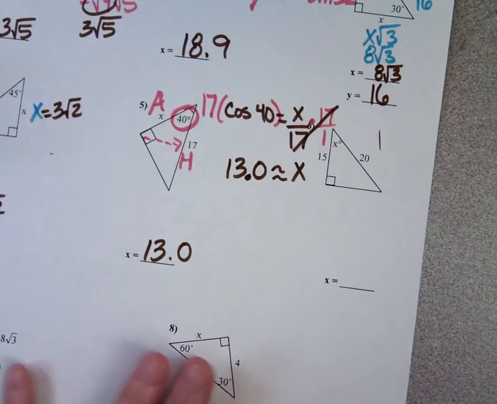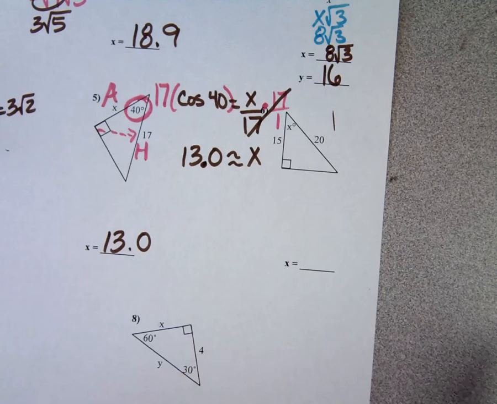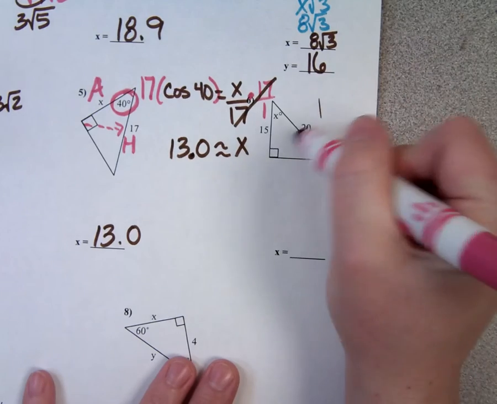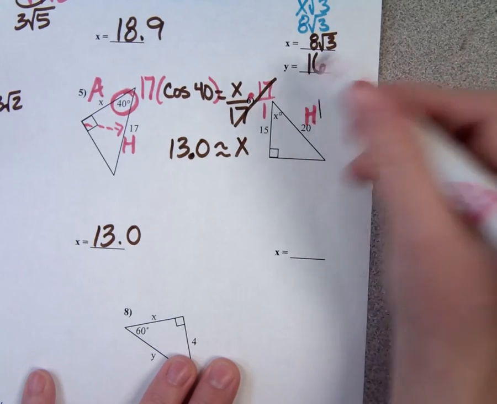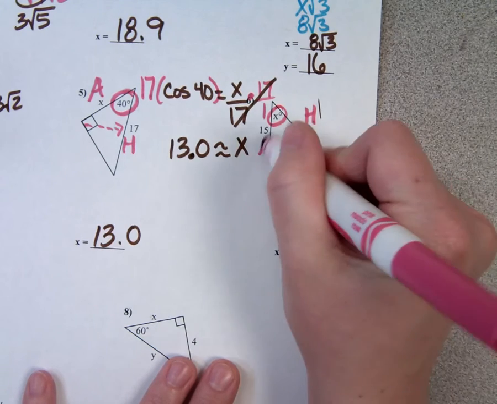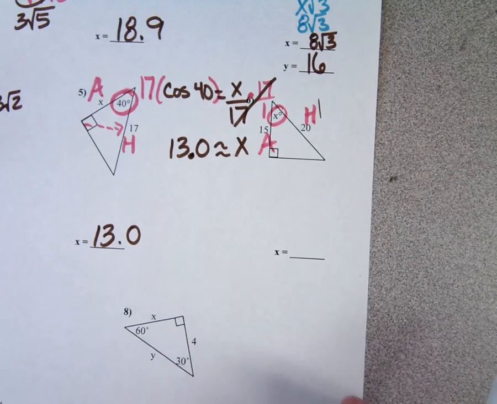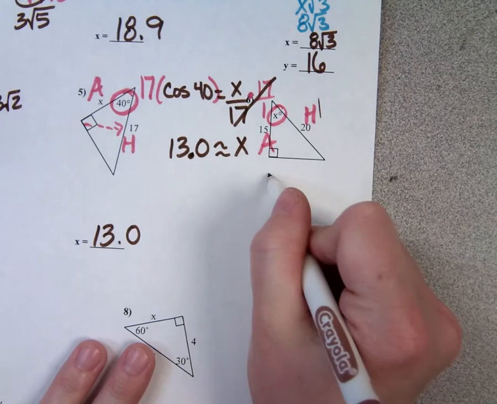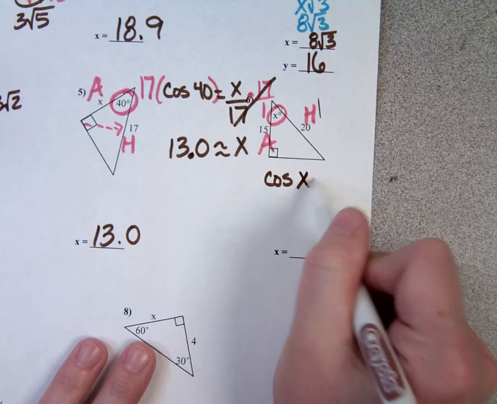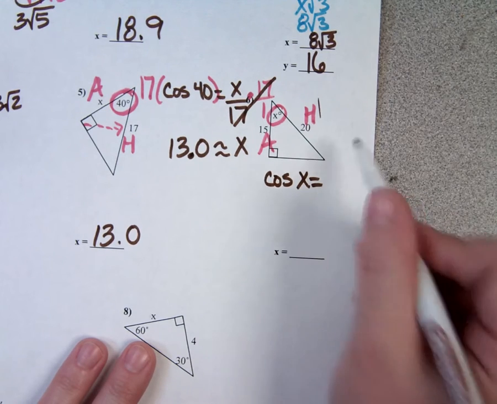Okay, what does number 6 look like? Trig. It is trig as well. Do we have a hypotenuse? Yeah, we do. Which one? 20 is the hypotenuse. And then I go to the angle that's not the 90, and it's 15, O or A? A. So what are we using? Same thing, cosine. So X equals 15 over 20.